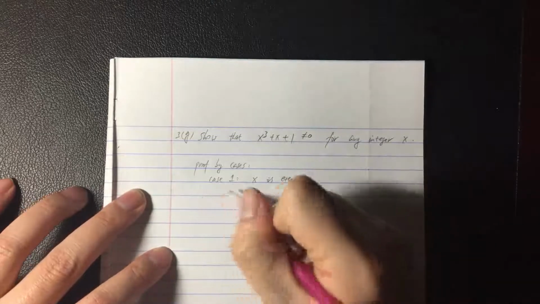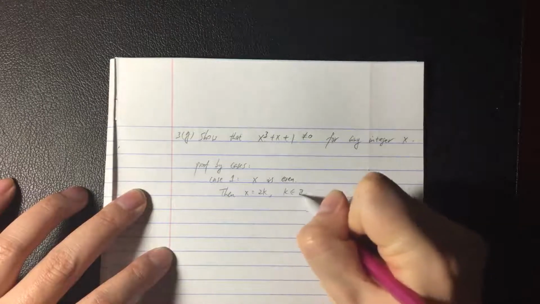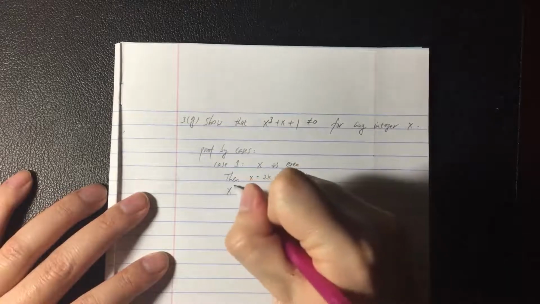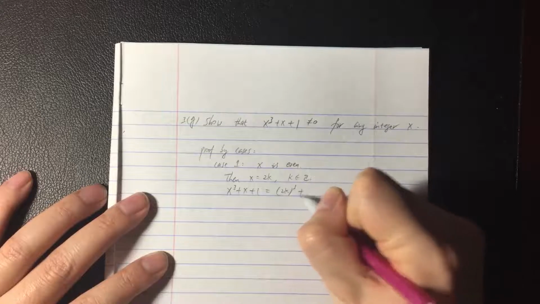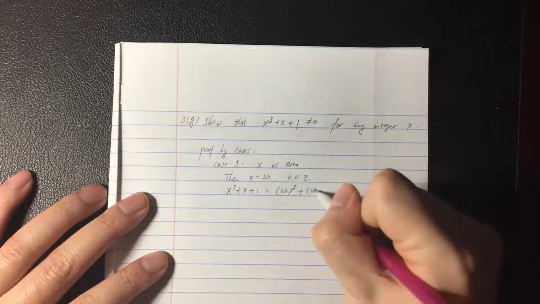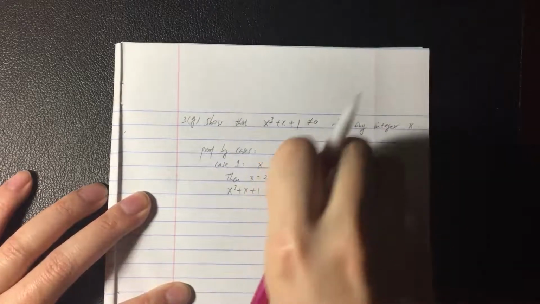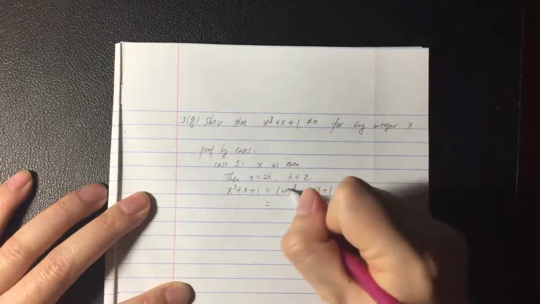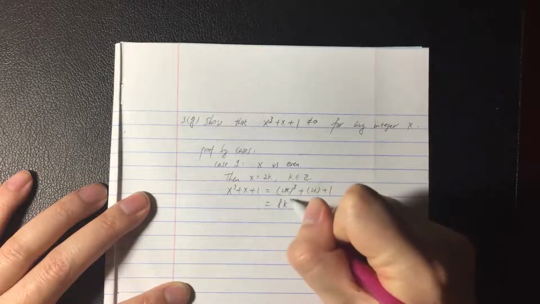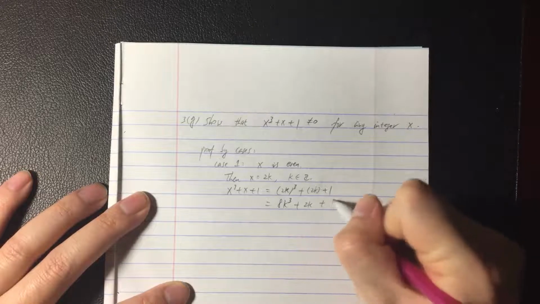If x is even, then x equals 2k, where k is an integer. Then I can plug in k into this equation here. x cubed plus x plus 1 equals 2k cubed plus 2k plus 1. 2k cubed can be rewritten as 8k to the power 3, and 2k stays the same, number 1 stays the same.